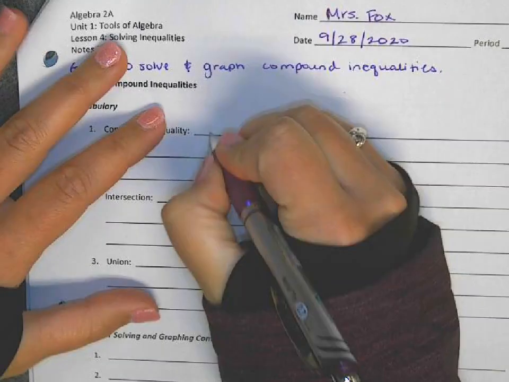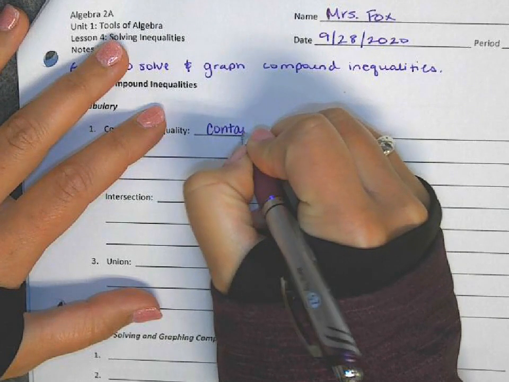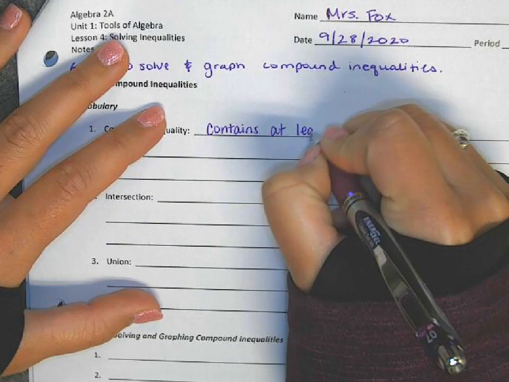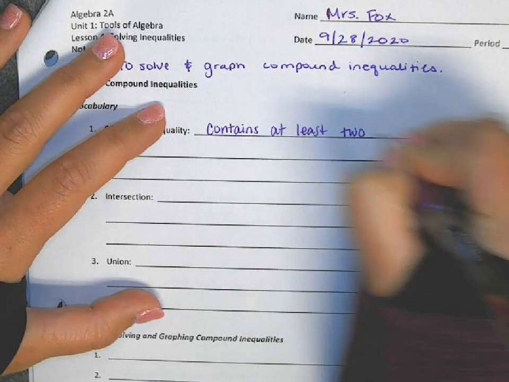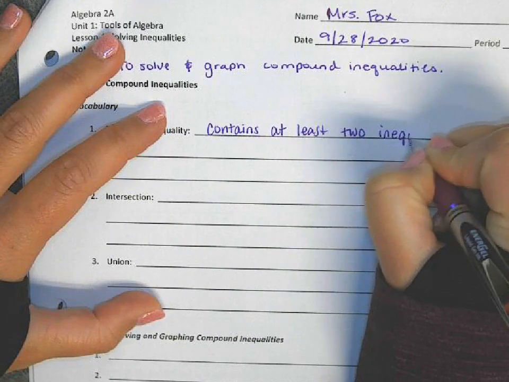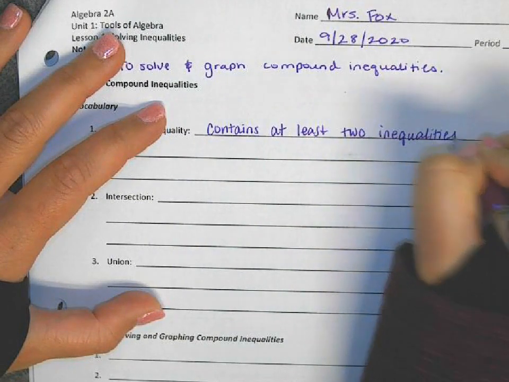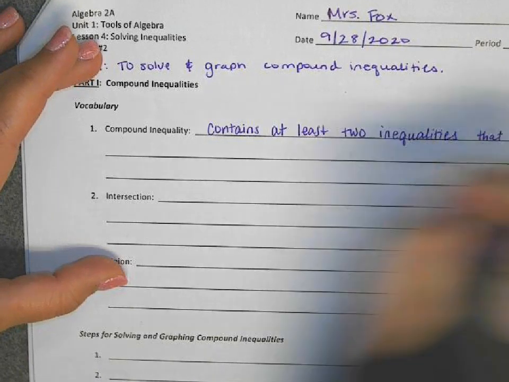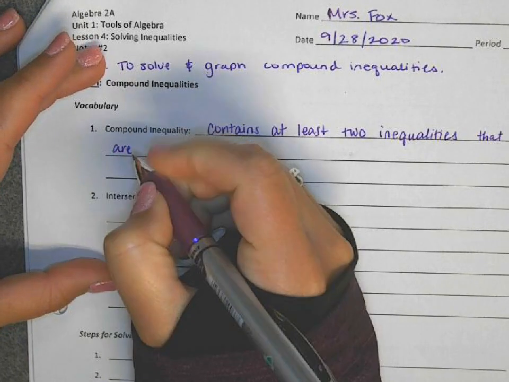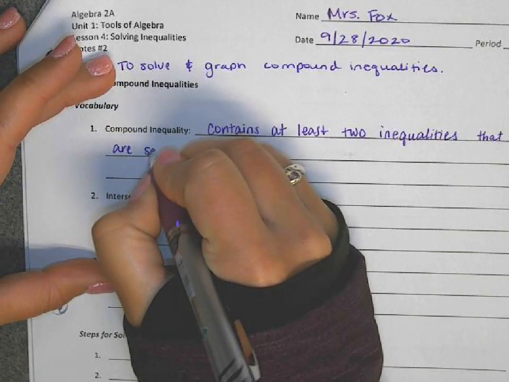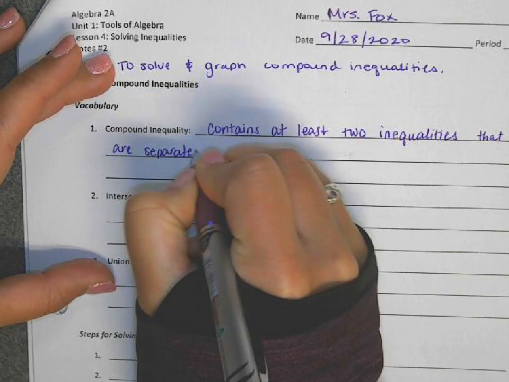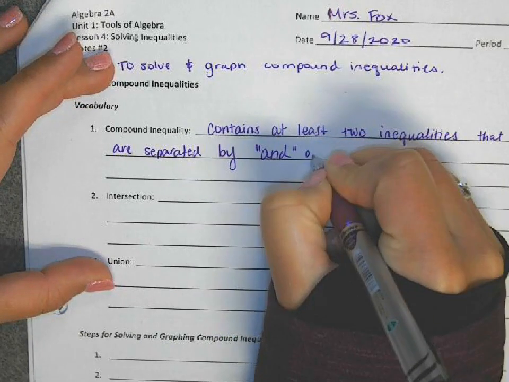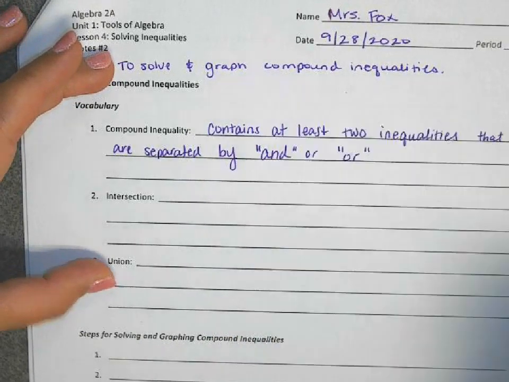So this contains at least two inequalities that are separated by either the word and or the word or.